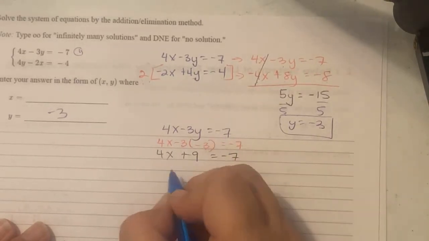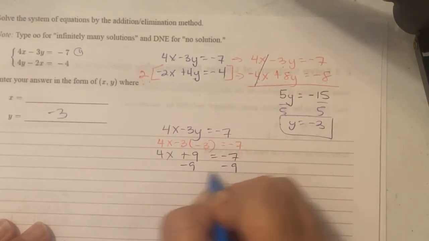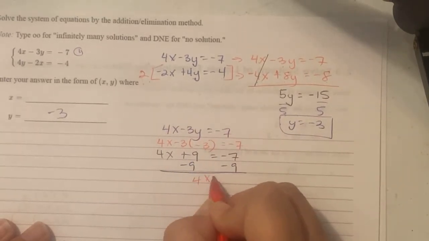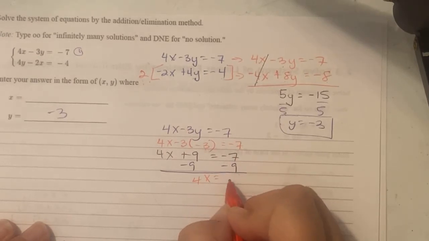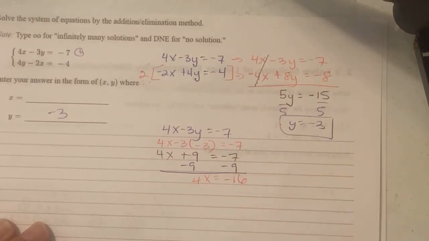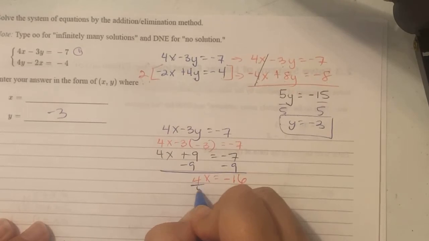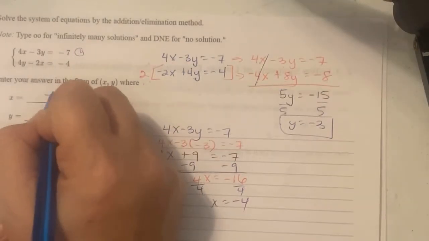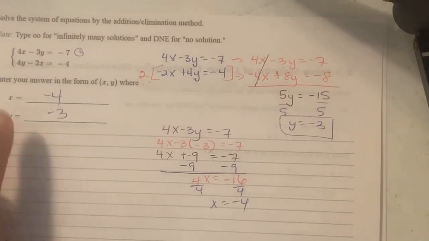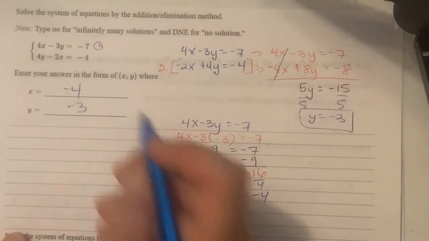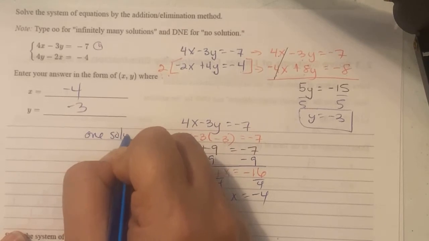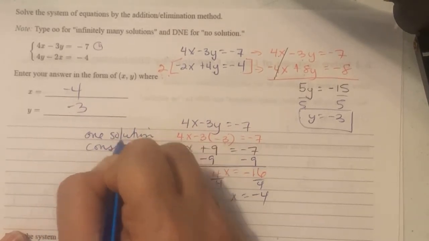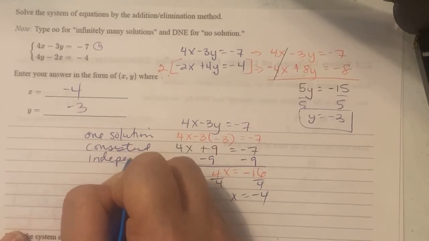We're going to subtract 9 over because we had to cross that bridge. So 4x equals, I'm short 7, short 9, I'm short 16. Then divide both sides by 4, so x equals -4. So again, since we had an x and y value, we know we have one solution. We are consistent. And we are independent.